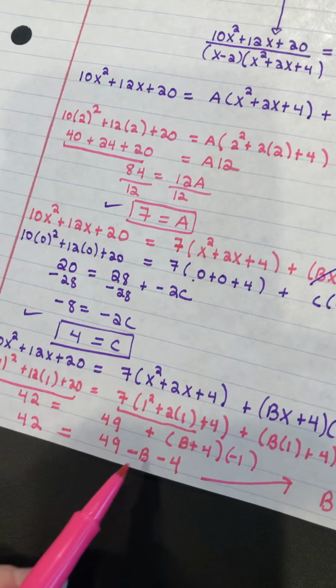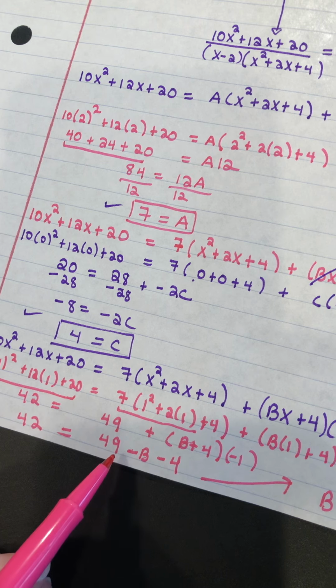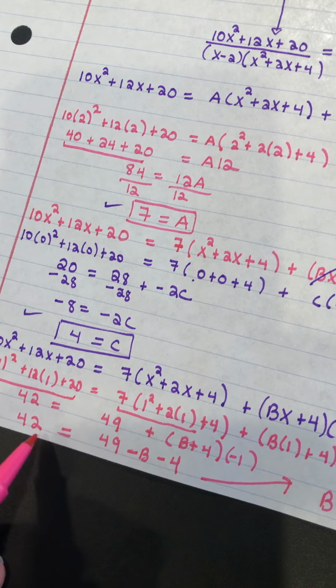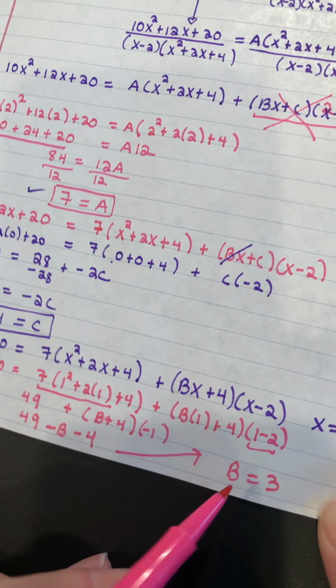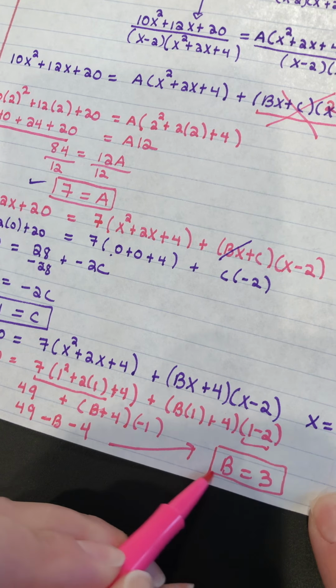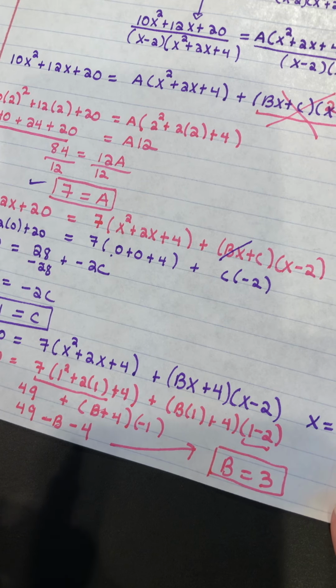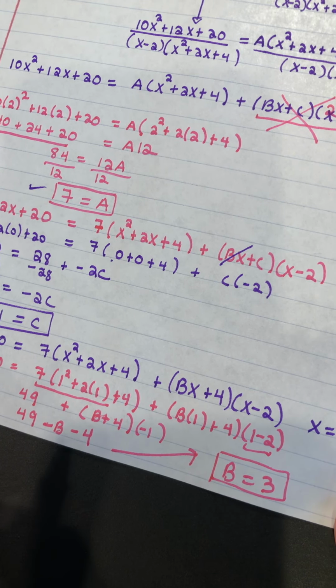And then I will get that b equals 3. So make sure you agree with me. Right, 49 minus 4 would give me 45. I subtract it to get -3, but then -3 equals -b, so b equals 3. And so my mystery is solved. What I now know are the values for a, b, and c.